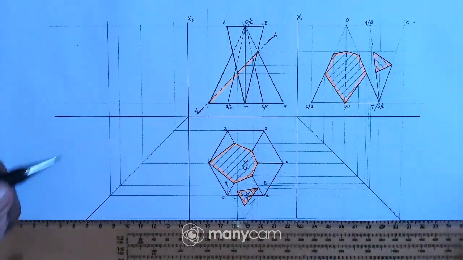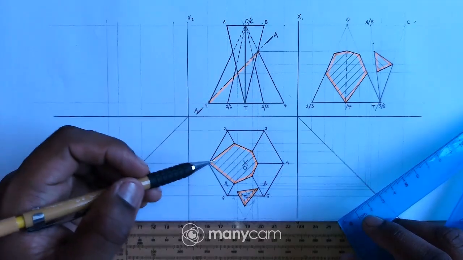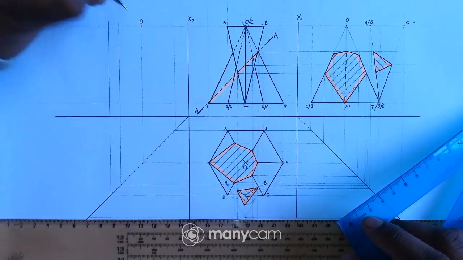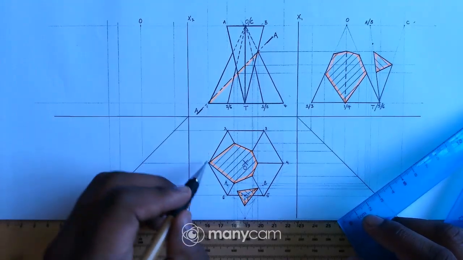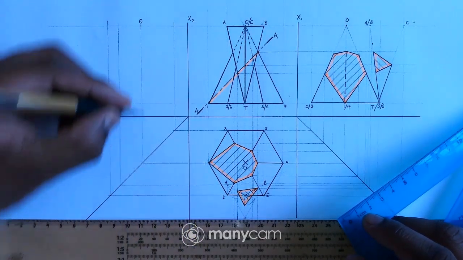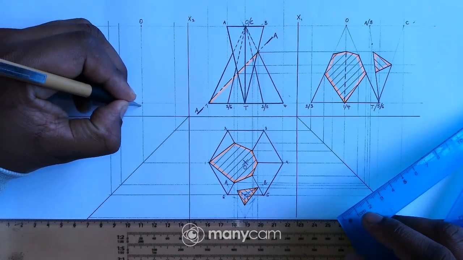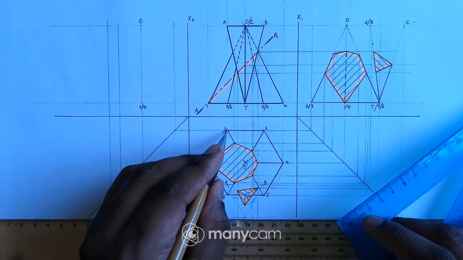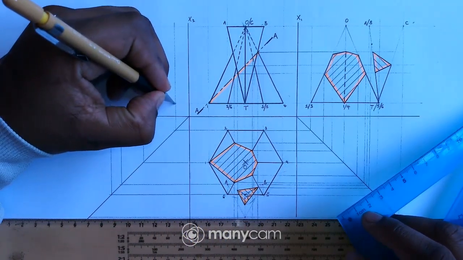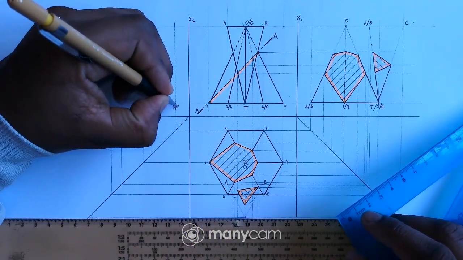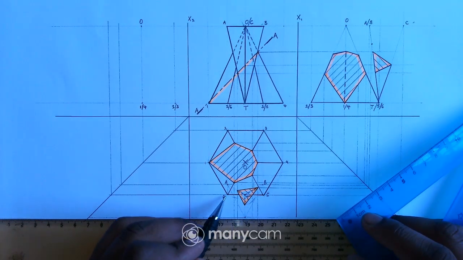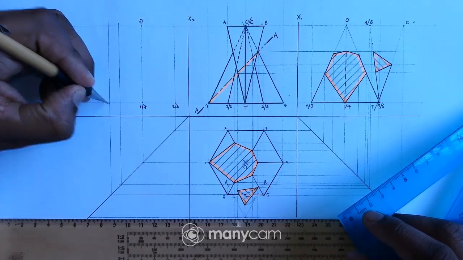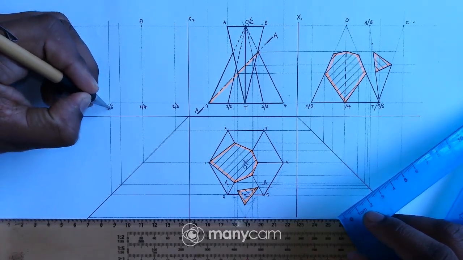So I'll start with the pyramid, the hexagonal pyramid. O is up there obviously, and 1 is just there. 1 and 4, this is 1 and 4, right? And then here I have 2 and 3, they're on the same line. 2 and 3, and then 5, 6 on the same line. 5 and 6.